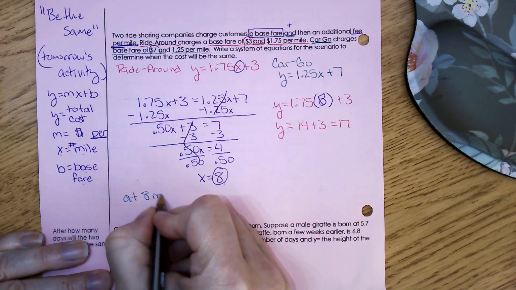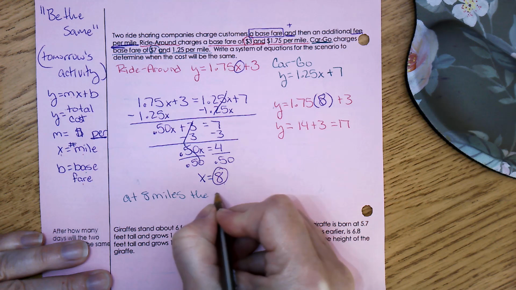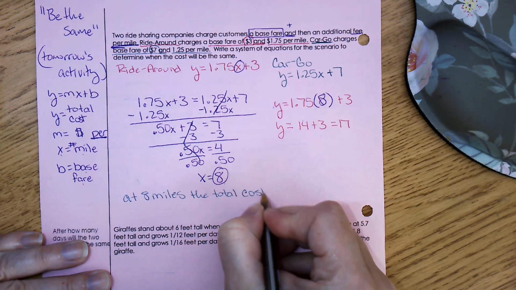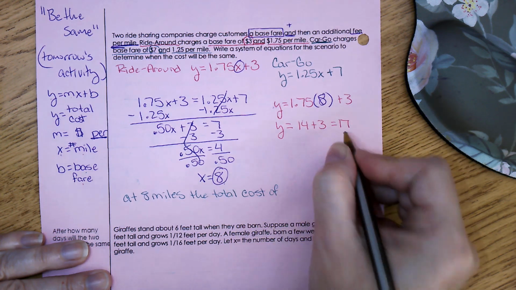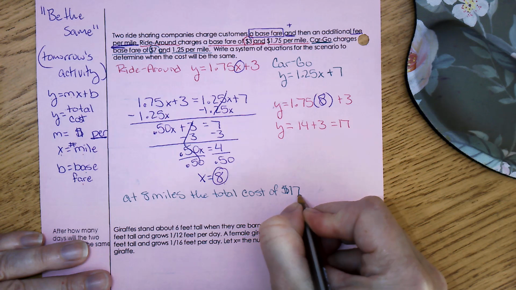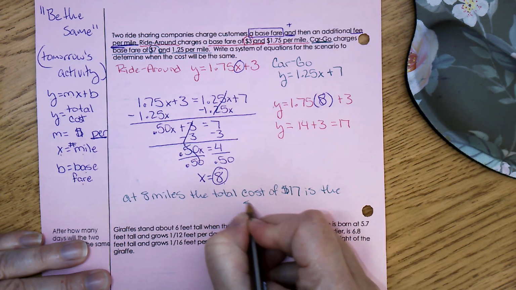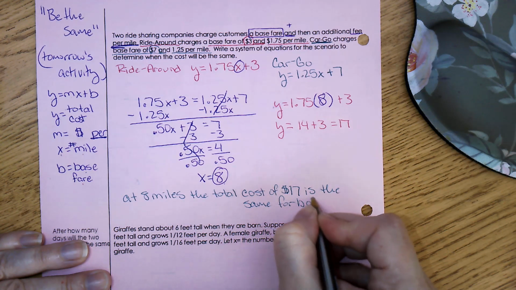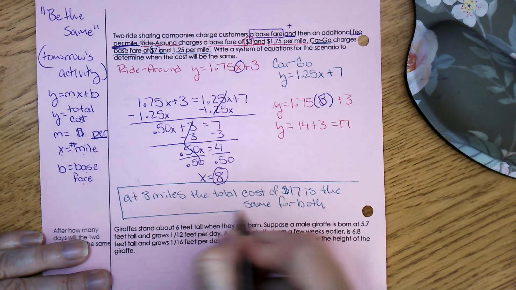So at 8 miles, the total cost, that is what y is. Total cost is in money, so $17 is the same for both. Okay, we have answered our question.